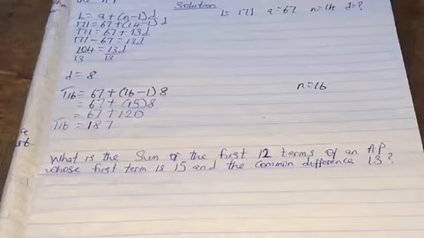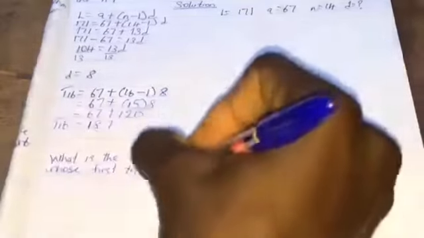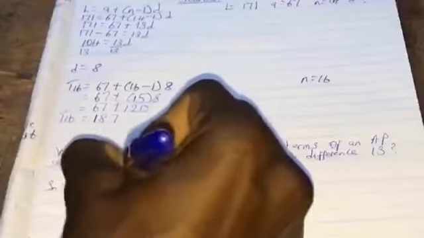This is a question on sum of the nth term of an AP, and it says, what is the sum of the first 12 terms of an AP, whose first term is 15 and the common difference is 13? So let's quickly dive into the solution. Let's write the formula for sum of the nth term, which is S_n equals n over 2, open bracket, 2a plus (n minus 1)d, close bracket.